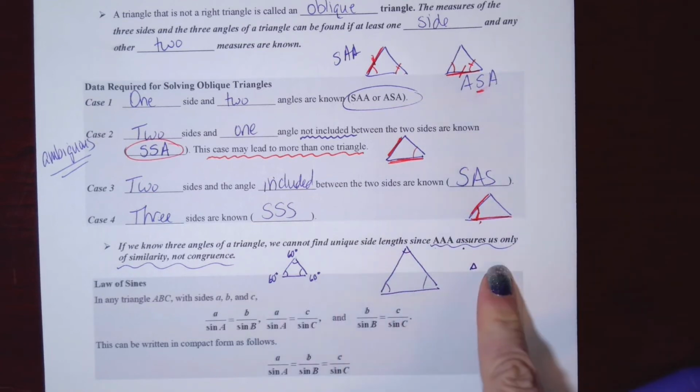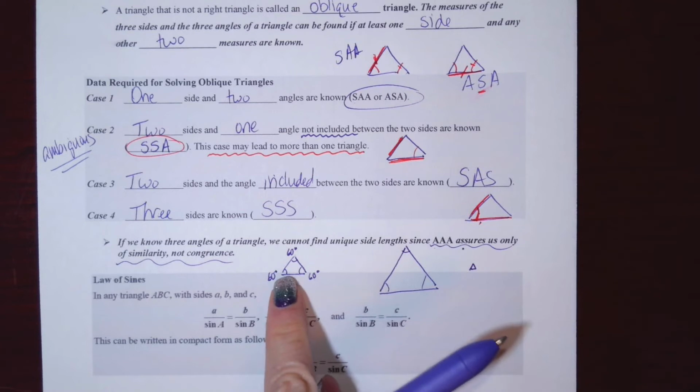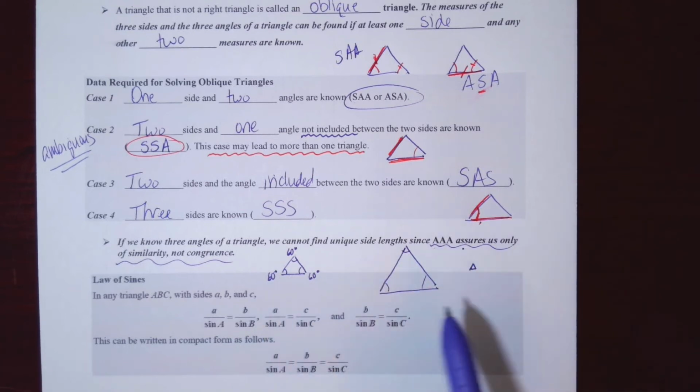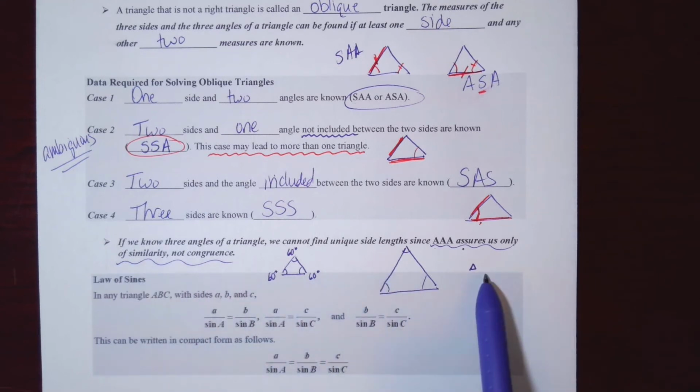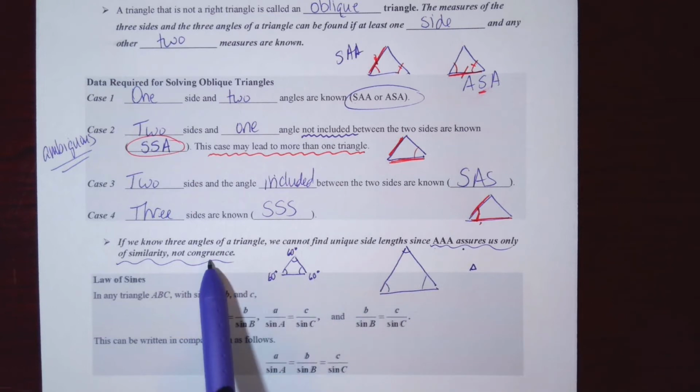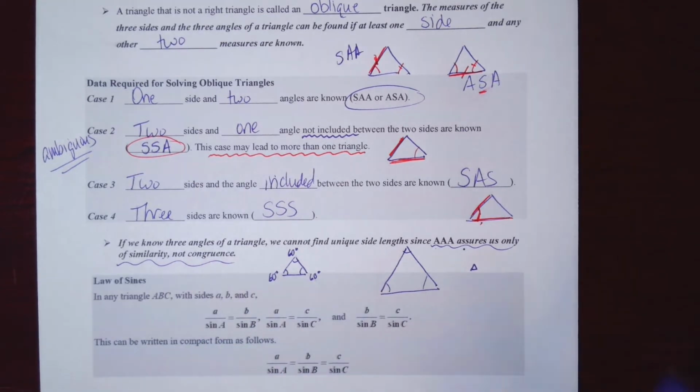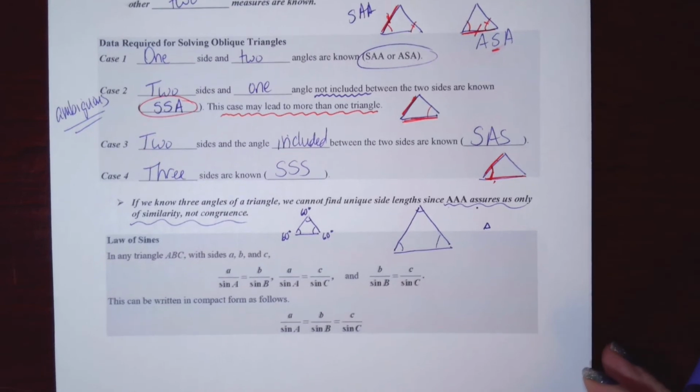All three of these have the same measures for the angles. Because I don't have a side length, I don't know how big I need to draw my triangle. So angle, angle, angle assures us that these triangles are going to be similar, the same shape, but it doesn't assure that they're going to be congruent. We don't know if they're the same size. Okay, well, how do we solve?